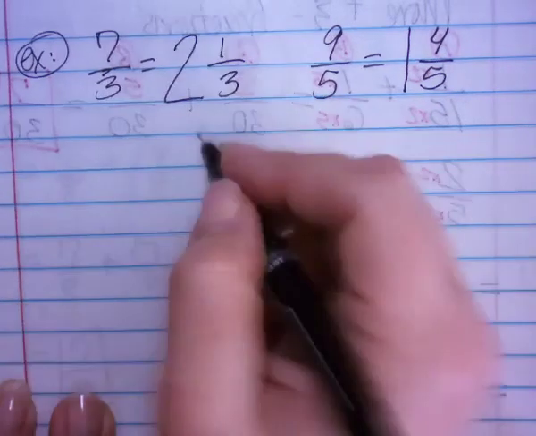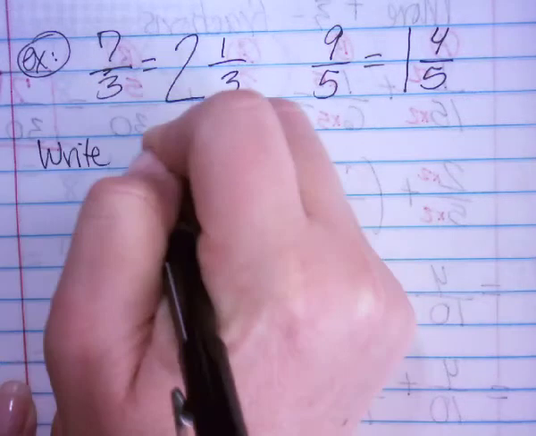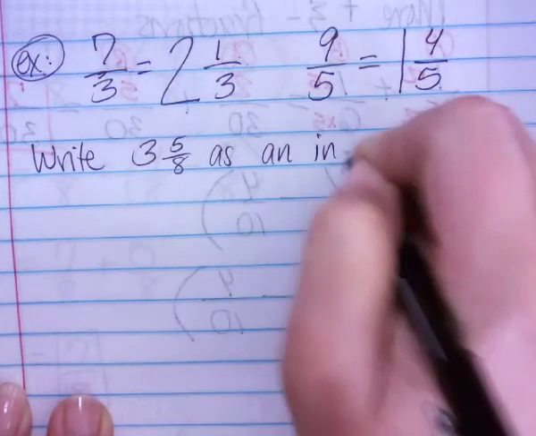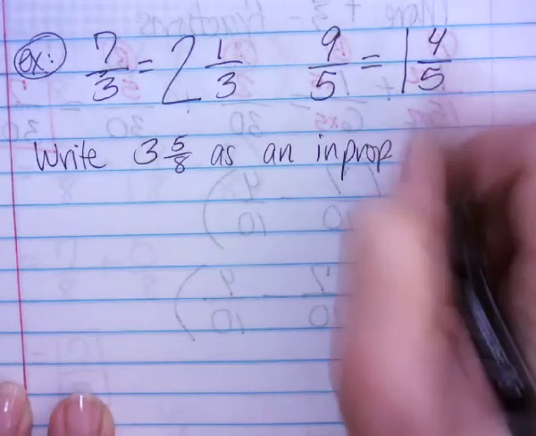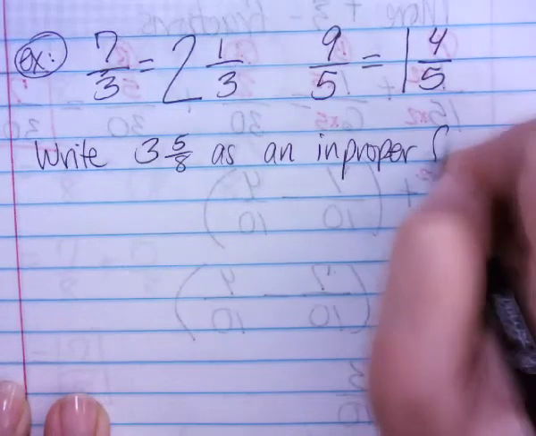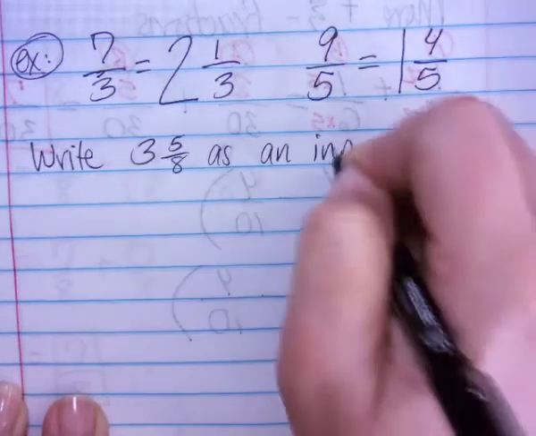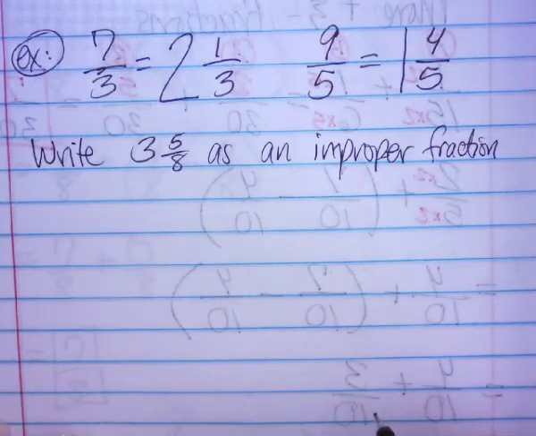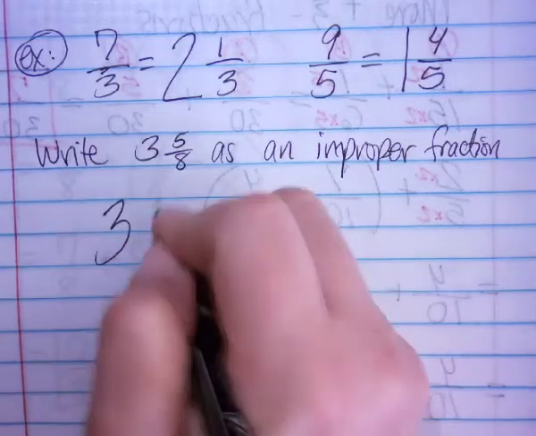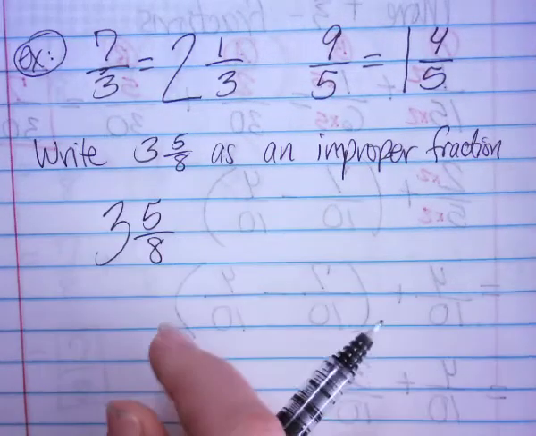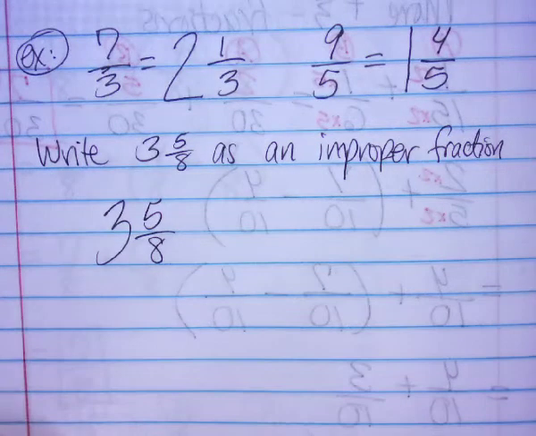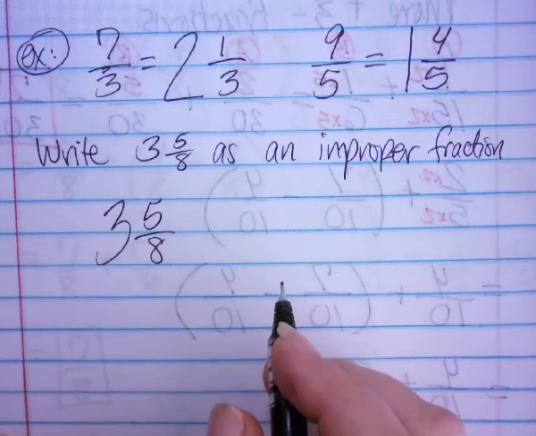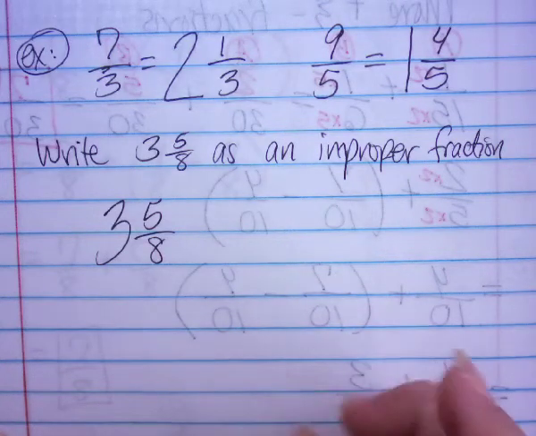All right, so the instructions here are write 3 5/8 as an improper fraction. Improper, not in. Improper fraction. So first, we're going to start out with 3 5/8. Anybody know what our first step is? What's our first step, Wheeler?